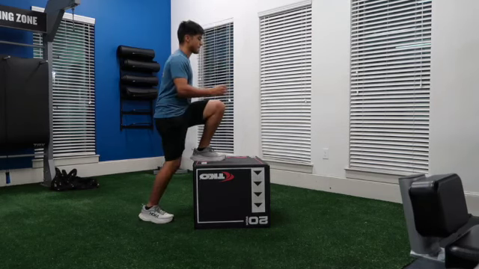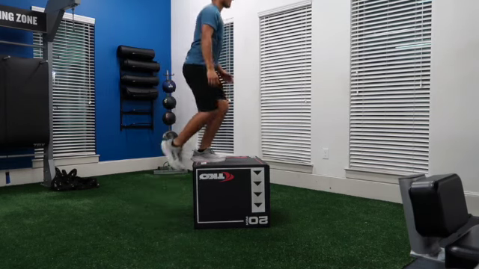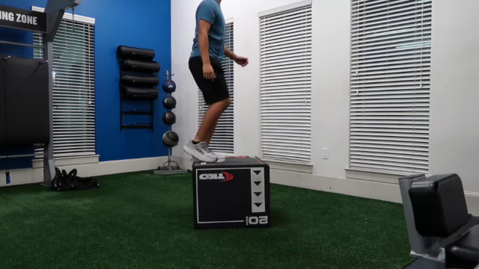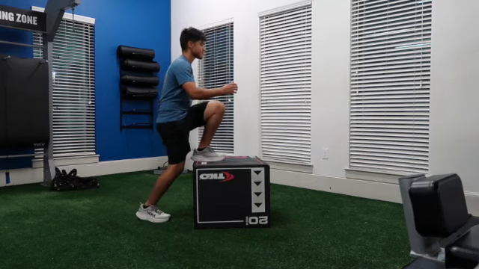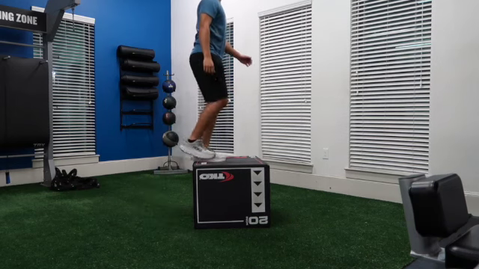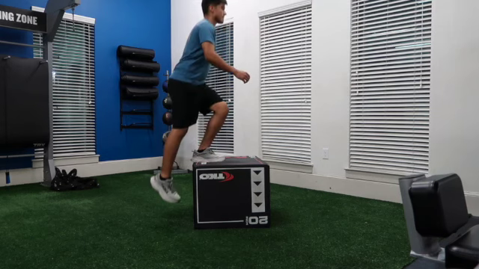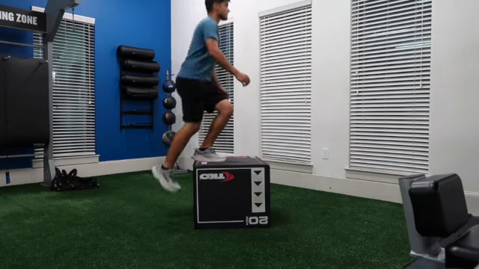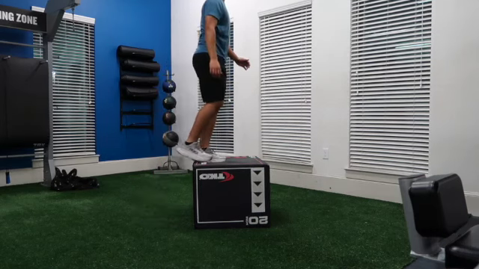There are box jump platforms, but here I'm using a cushion box jump platform, and what you want to do is firmly plant one foot on top of the raised surface, and as you're coming up on the step-up, you don't want to use the rest of your body to get you up, so you do want to have a slow controlled movement. If you do push off or use your momentum, you will activate less of the muscles when performing this.